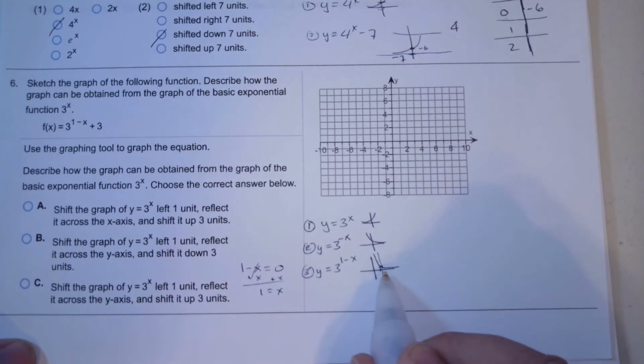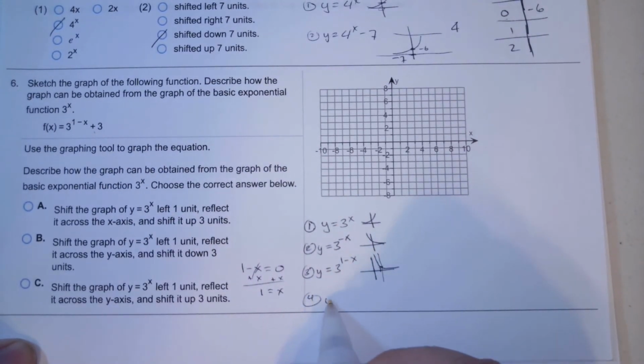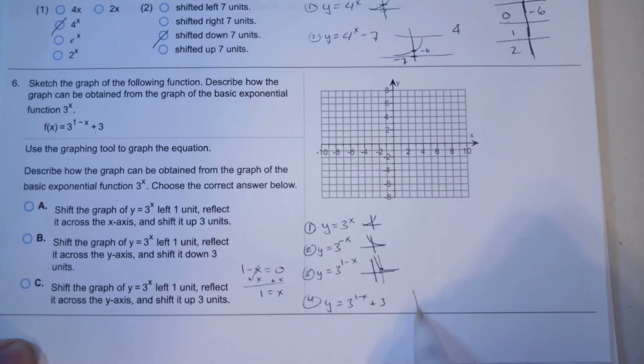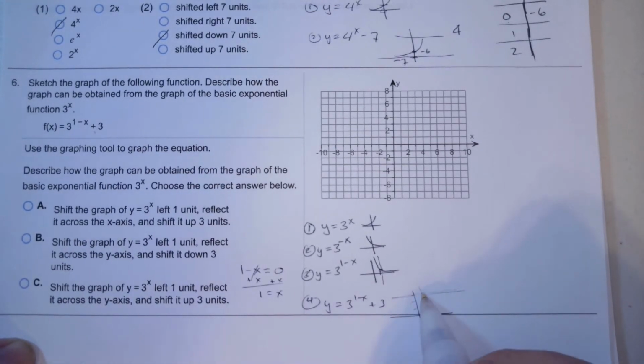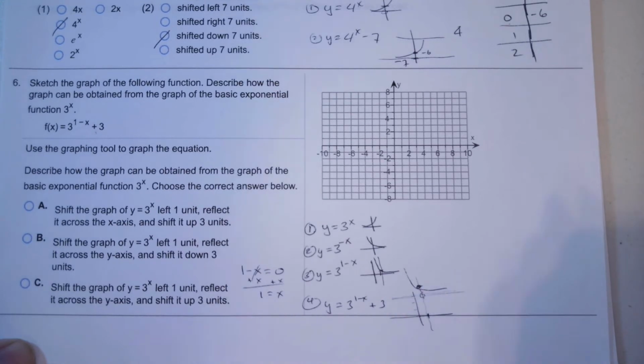So we know it goes to the right 1 and up 3. So it was shifted to the right 1 and up 3. 1, 2, 3. So there's the new origin. Shift to the right, up 3. The y-intercept is still 1 above the x-axis, and it's a decreasing function.